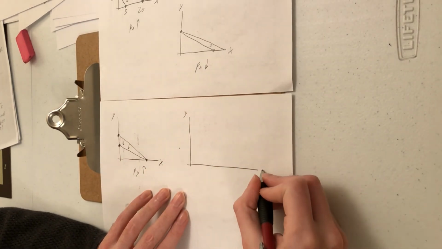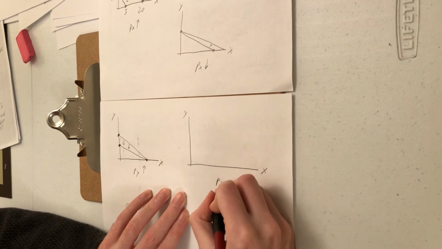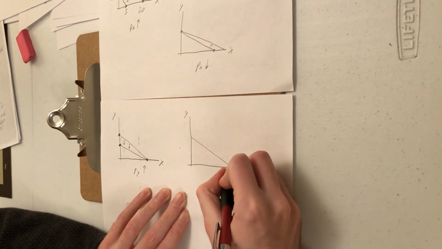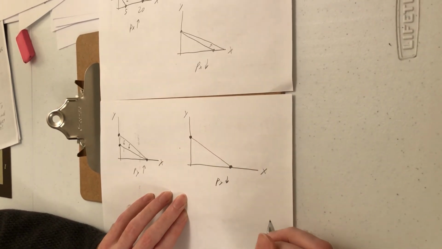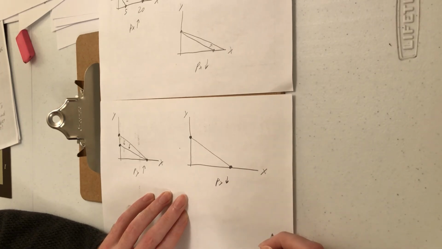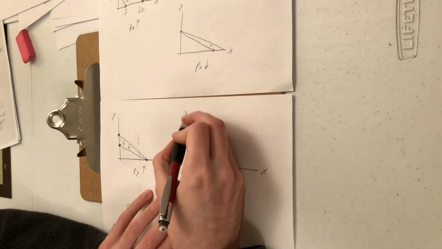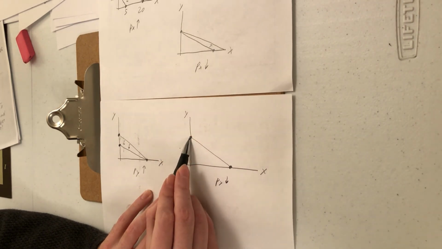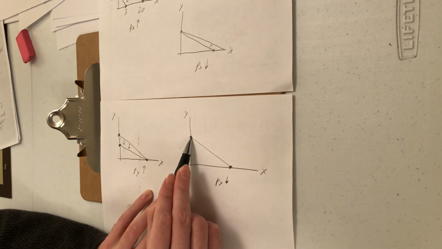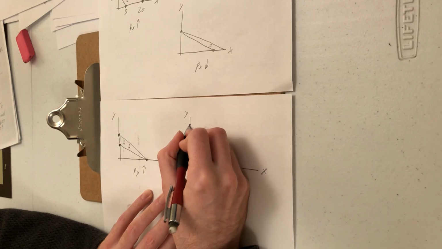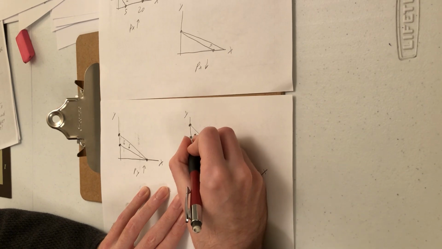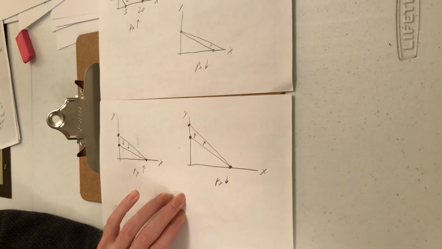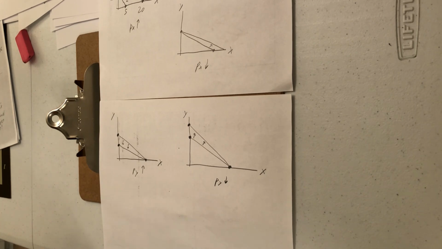Last possibility, what if Y gets cheaper? If Y gets cheaper, I can now buy more of it than I could have in the past. So I could previously buy that amount if I spent everything on Y. The new amount I could afford is going to be bigger, maybe up here. So that's going to expand the range of possibilities I have.